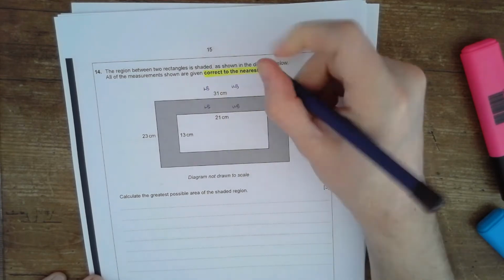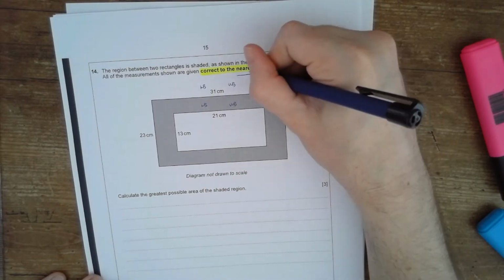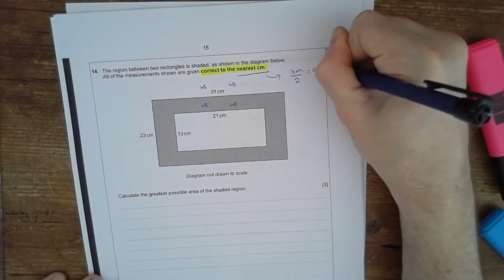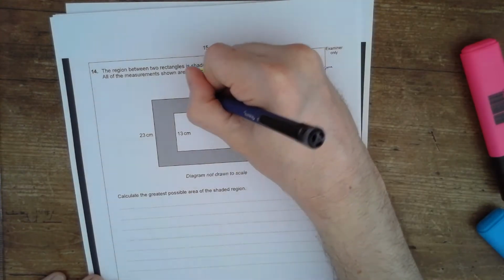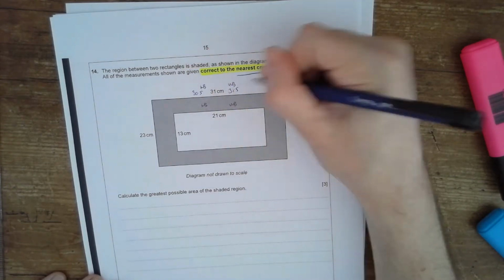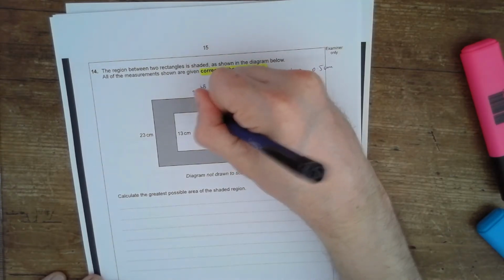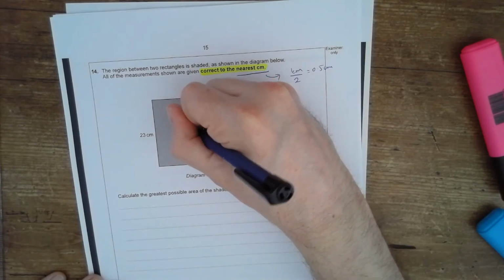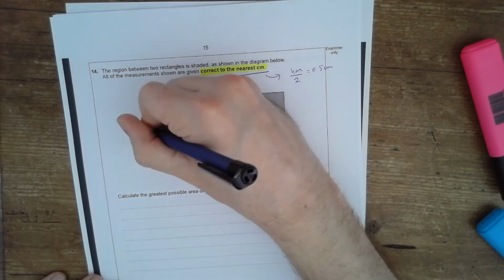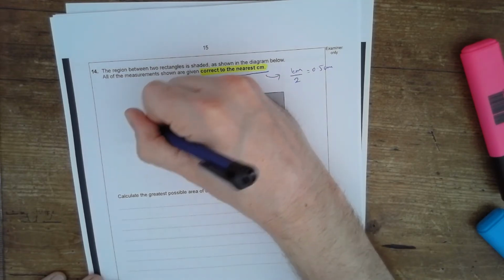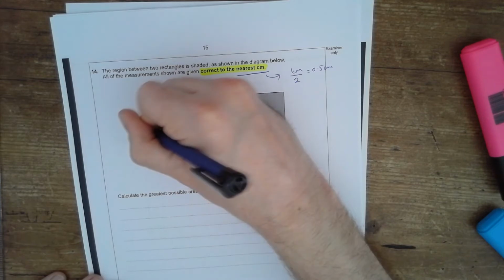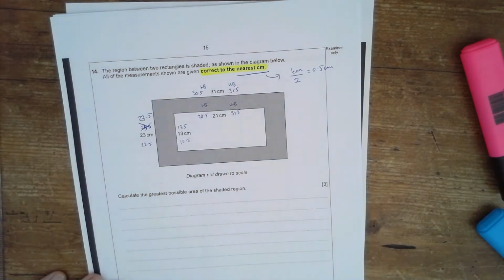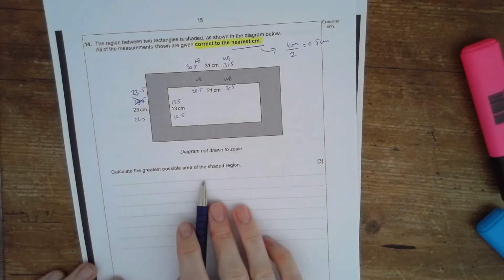So, the upper and lower bound I would find by working out, it says the nearest centimetre, which is the nearest 1 centimetre, half of it is half a centimetre. You take it off to find the lower, and add it on to find the upper. So 30.5 here, 31.5. Here, the upper bound would be 13.5, lower bound would be 12.5. Here, upper bound would be 23.5, lower bound would be 22.5. Okay, just cross that out and make sure it's really nice and clear, 23.5. Okay, then it says work out the greatest possible area.